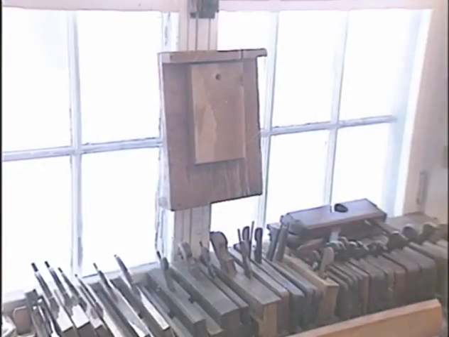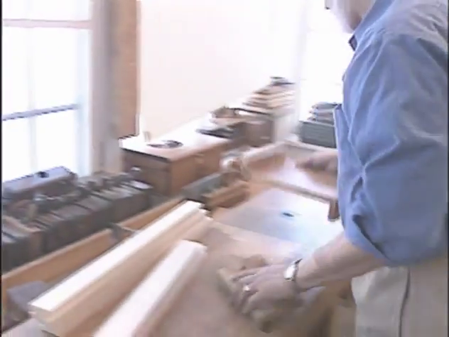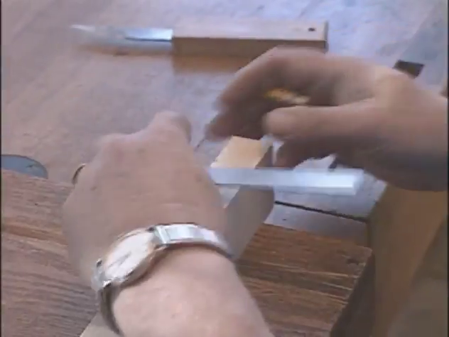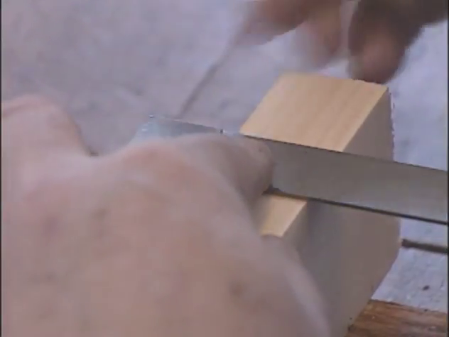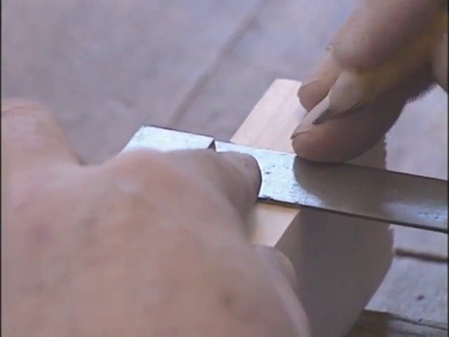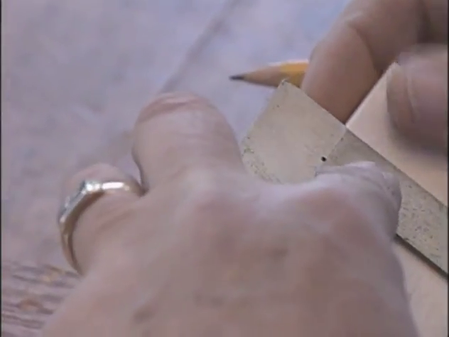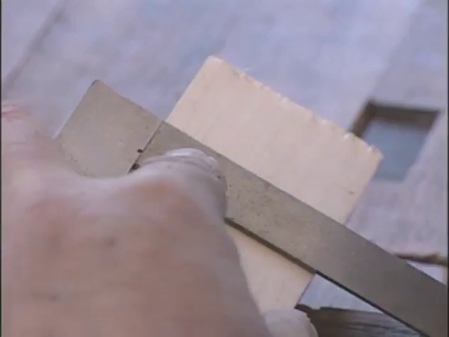I find it convenient to use a bench hook and a small piece of similar thickness wood to support the workpiece while I mark around the end of a stile to lay out the tenon. These tenons should be about 1.25 inches long. The first step in guaranteeing equal shoulders is to make sure the pencil line connects all around the piece.